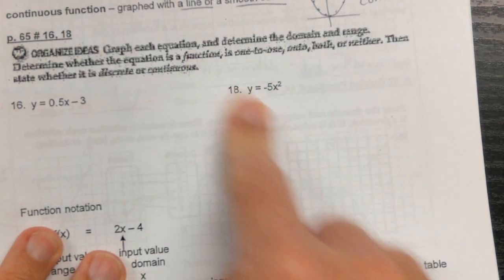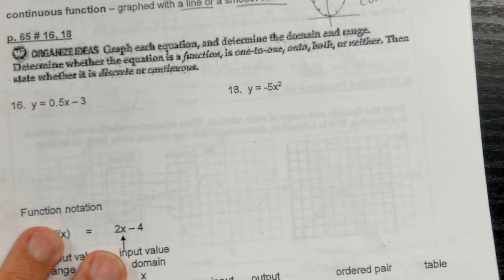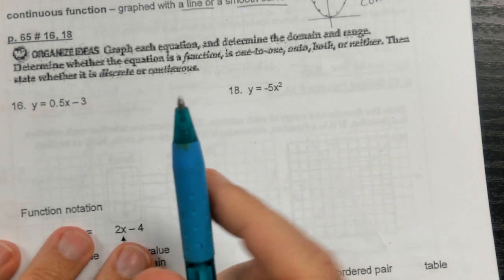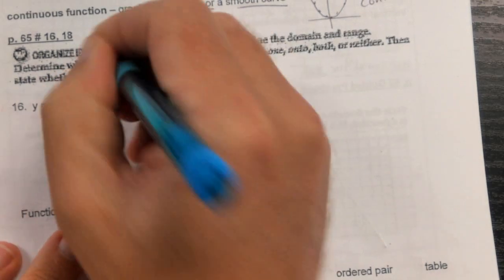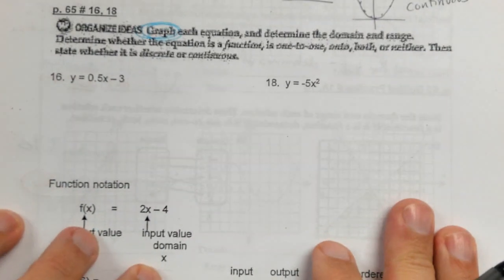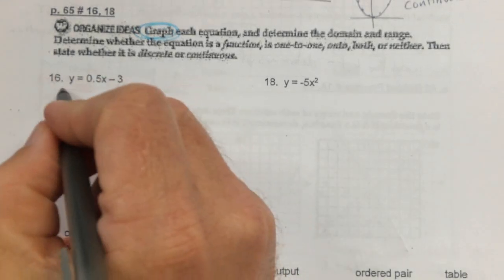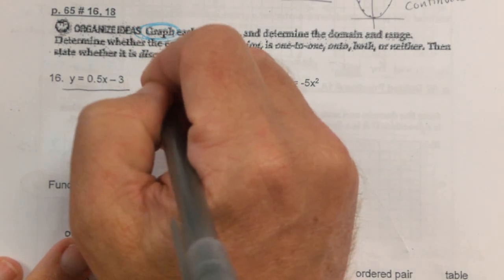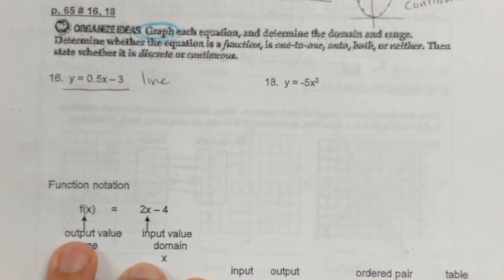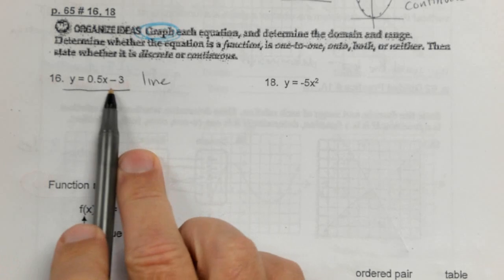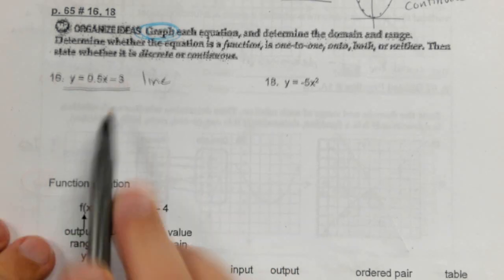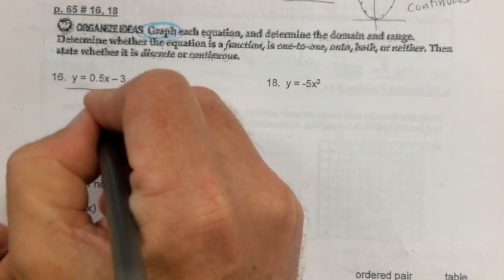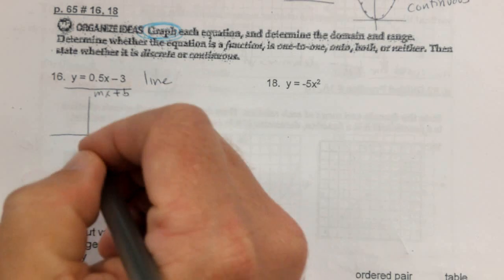Alright, this is all fudged up down there. Let's see, what do we want to say about those? It says graph it. Let's just graph it as a reminder of what's going on here. It's an algebra review. What shape is this? It's a line. Slope-intercept form. If you were going to graph that, what would you use first? The y-intercept. Good, the y-intercept, the -3. Right, we begin with the b.